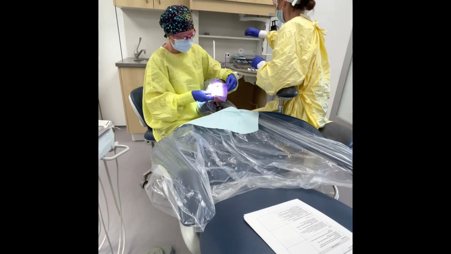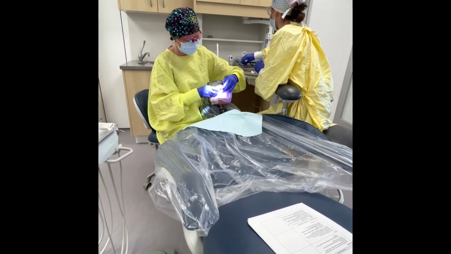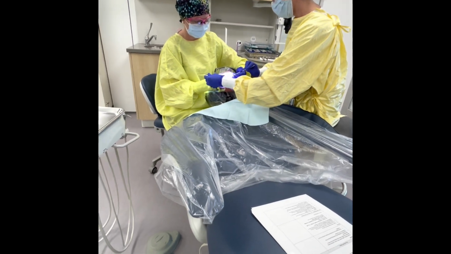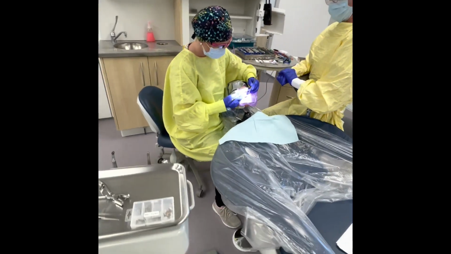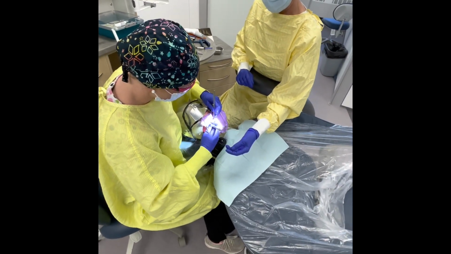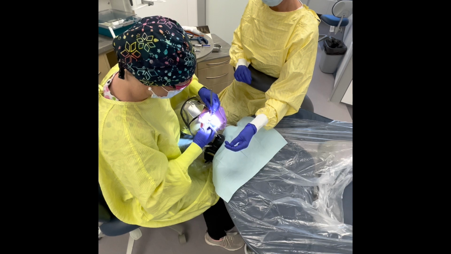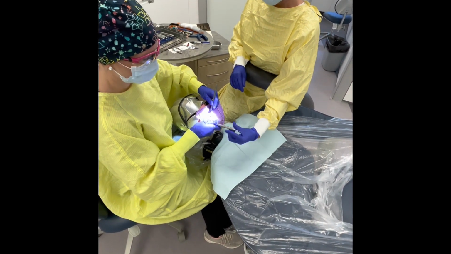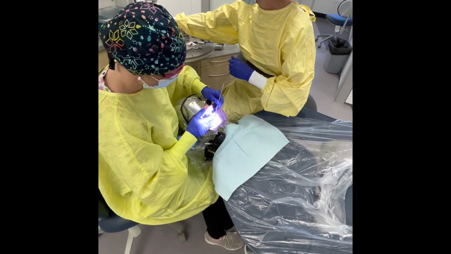Ready to invert the dam, please. So I'm going to pass Amanda the mirror and a PFI. There you go. Your operator will invert the dam. And once she's done that, I'm just going to take the PFI back because she'll keep her mirror as she will need it to do her high speed and her low speed.